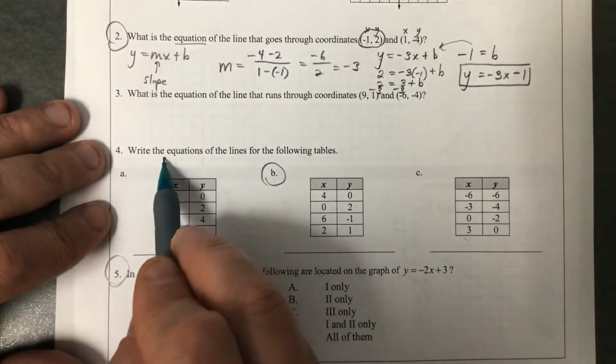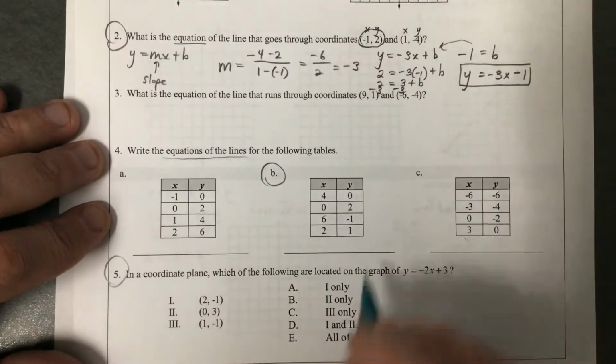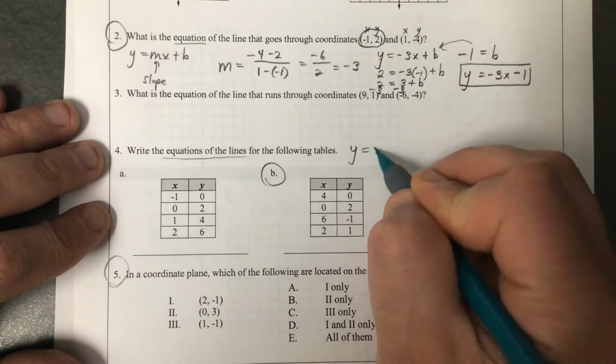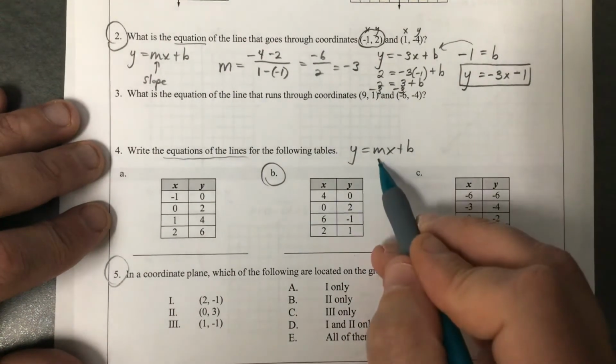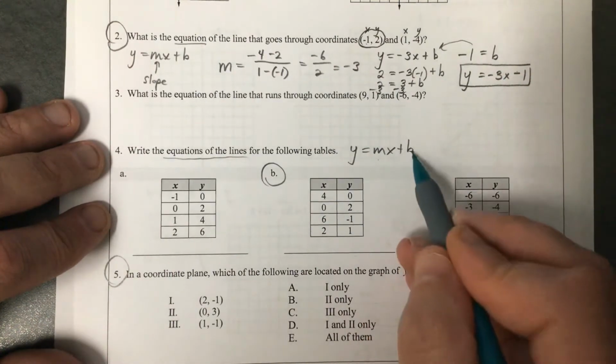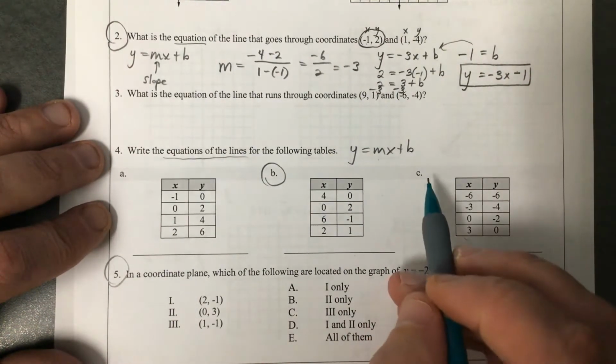All right, let's go down to number 4 and look at the table here. So the goal is to write an equation from this table. For the equation, I'm going to write it in y equals mx plus b form. So I'm going to need a slope from a table. We know how to do that. And I'll need a y-intercept, and we'll talk about how to find that on the table.